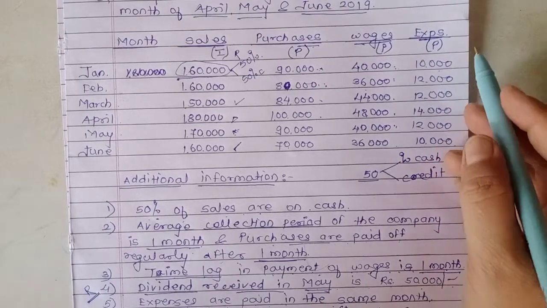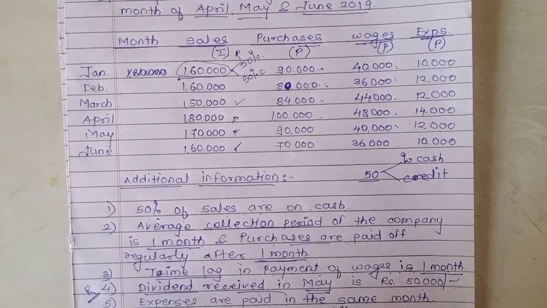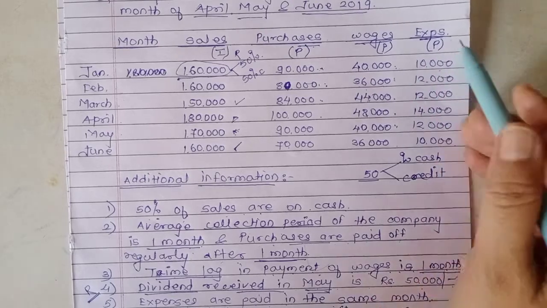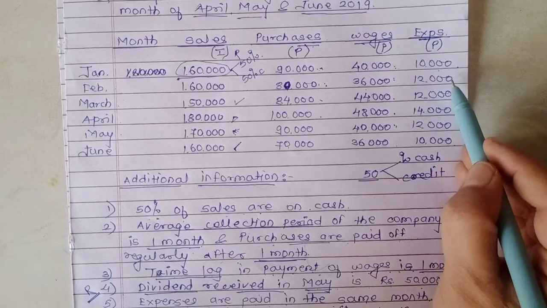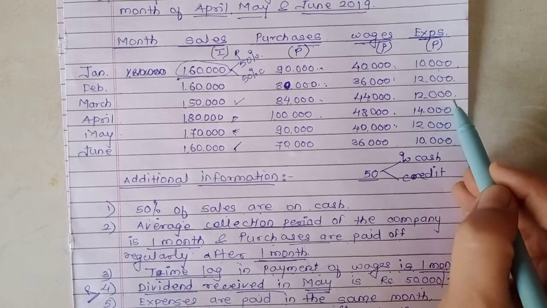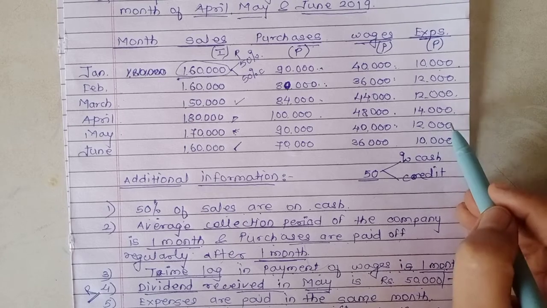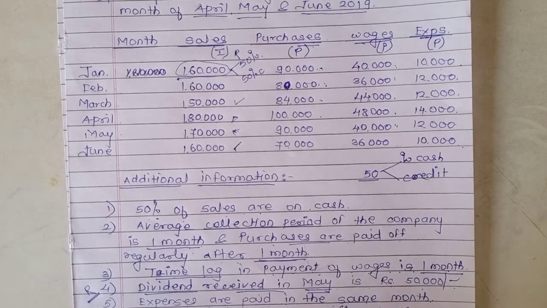That means you are paying 10,000 in January itself, February 12,000, March 12,000, April 14,000, May 12,000 and June 10,000. That means there is no time lag in payment of expenses.